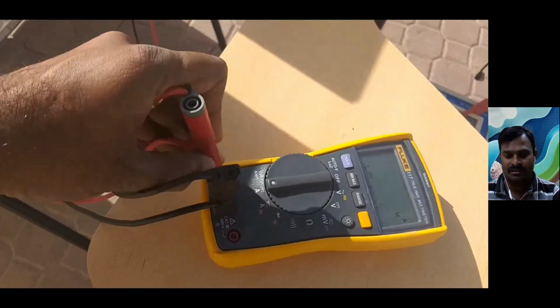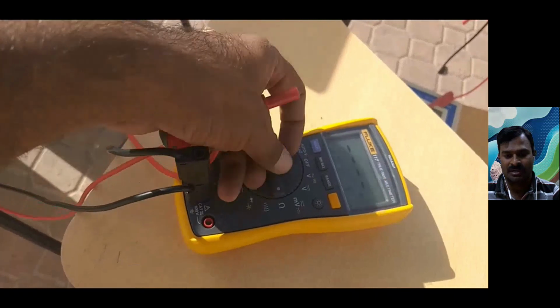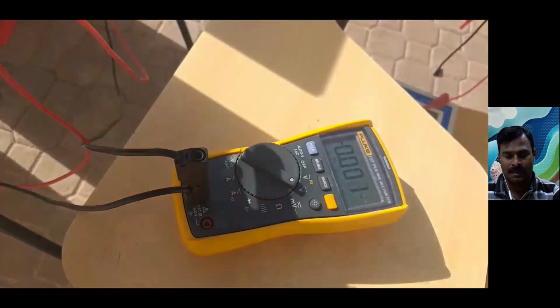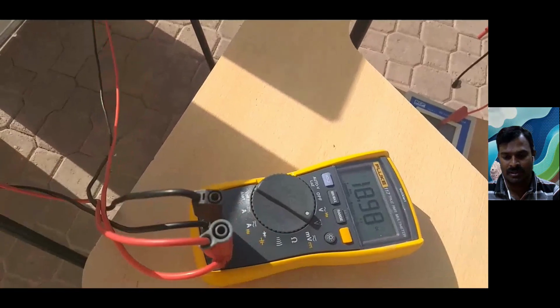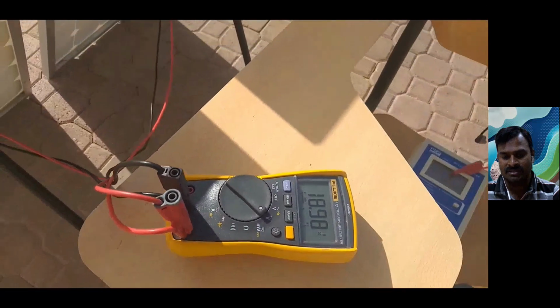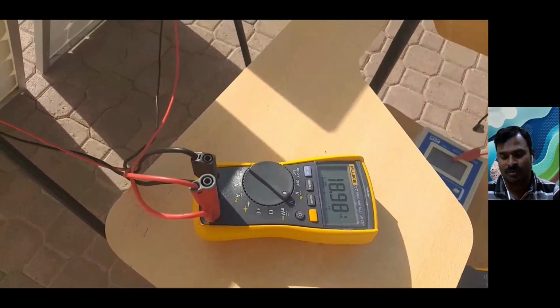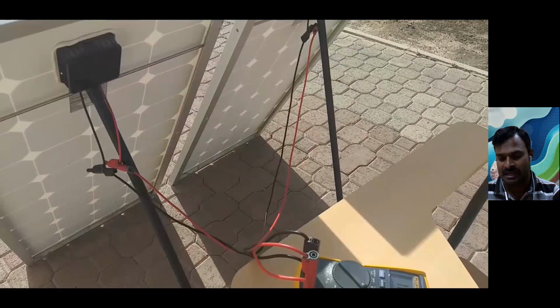For measuring the open circuit voltage, I shall keep the meter in voltage mode and keep the probe in the voltage connection point. You can see the voltage is 18.98, which is the same value for both panels. So you will get a common voltage, but the current is getting added up.